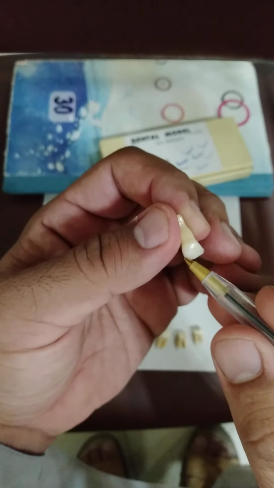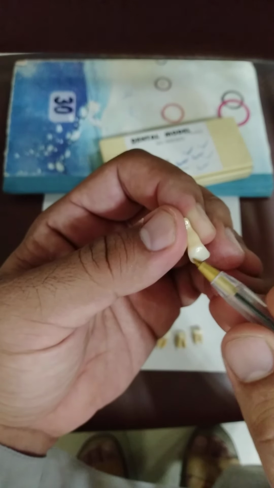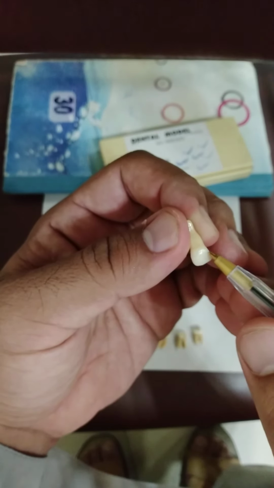You can see that the crowns of the deciduous teeth are wider mesiodistally relative to their incisogingival or incisocervical height. When you compare them with permanent teeth, here the incisocervical height is more than the mesiodistal width.